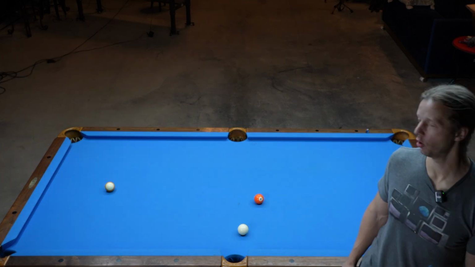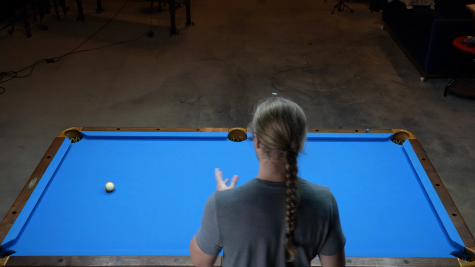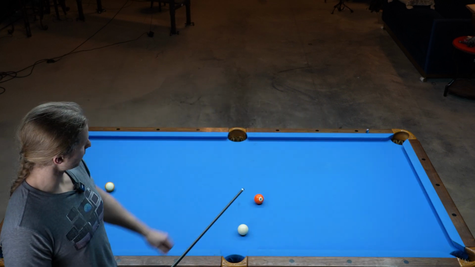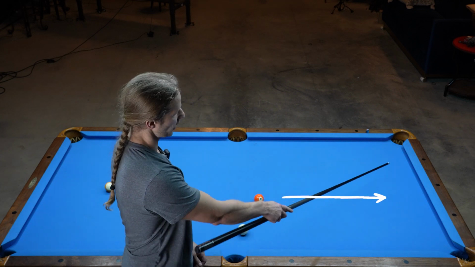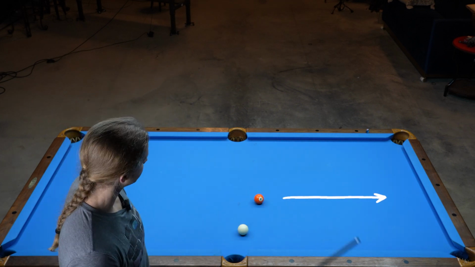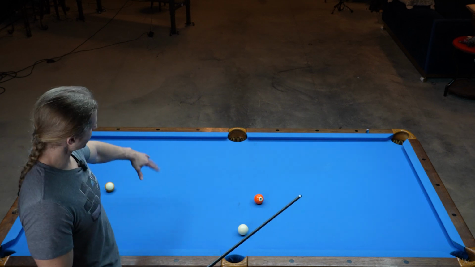What's up? All right, let's say for instance we have this ball layout where we need to get shape on the 9 after hitting this 5 right here. Well, we're on the wrong side. The cue ball is going to go this way. That sucks, right? Yes, it does. But it doesn't mean you can't position this cue ball wherever you want it down here.